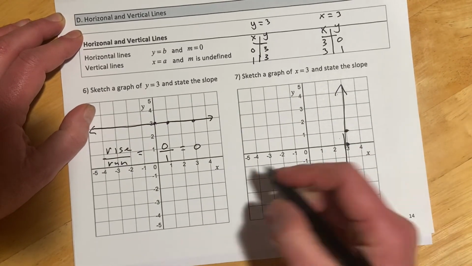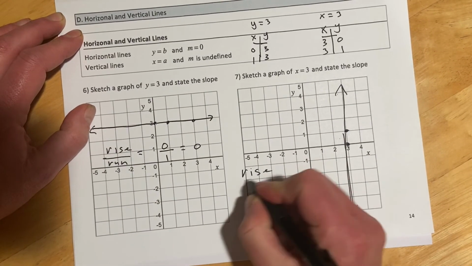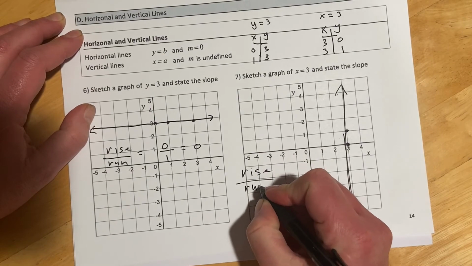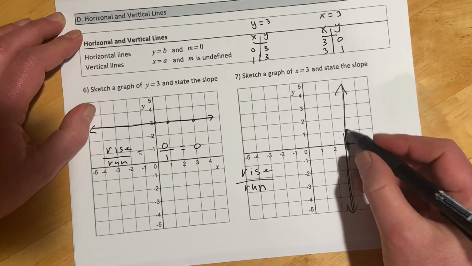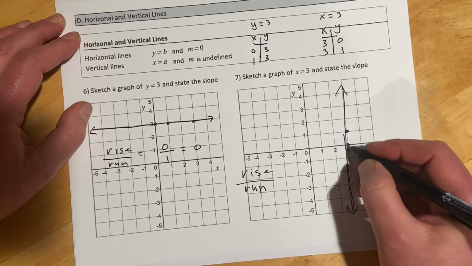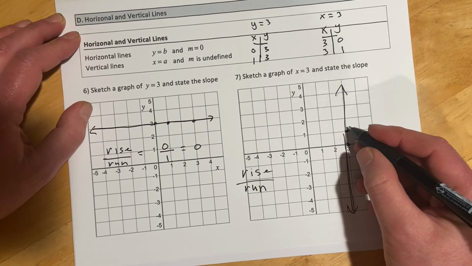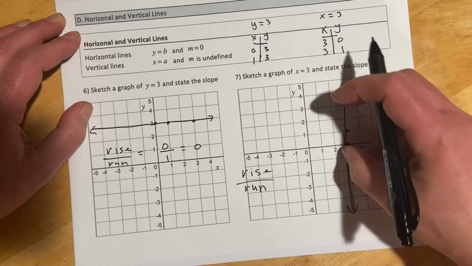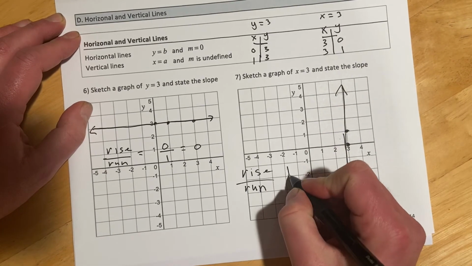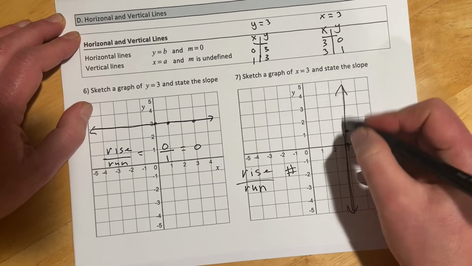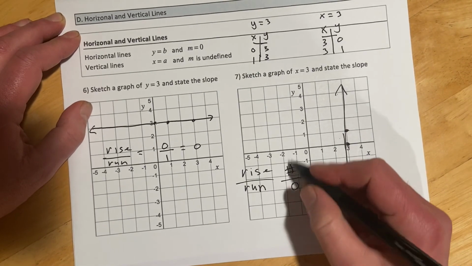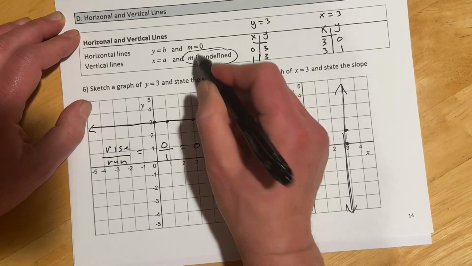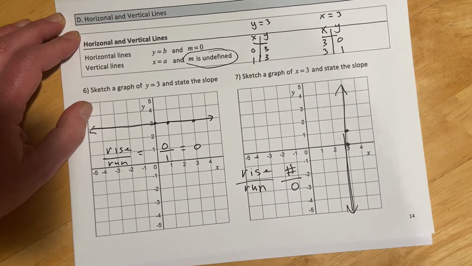So here, what's the slope? Rise over run. I have all kinds of rise in this situation, right? I can make that any number I want, but my run, no matter what 2 points I pick, is always going to be 0. So this would be division by 0, and that is why the slope is going to be undefined for a vertical line.